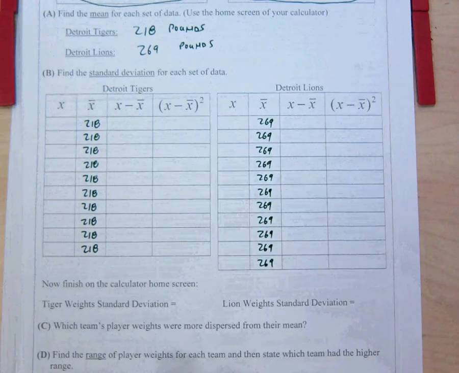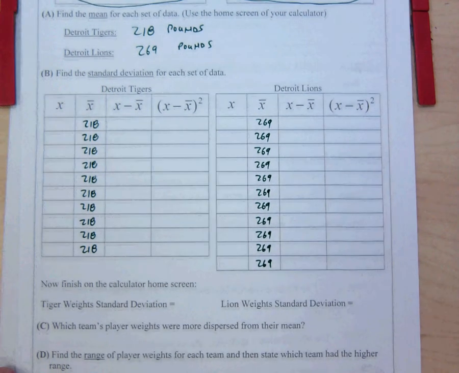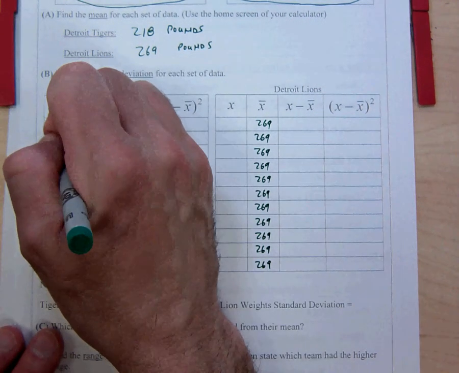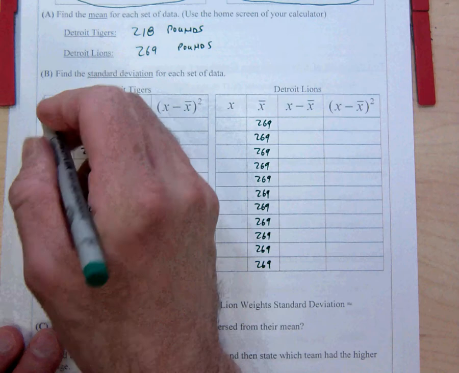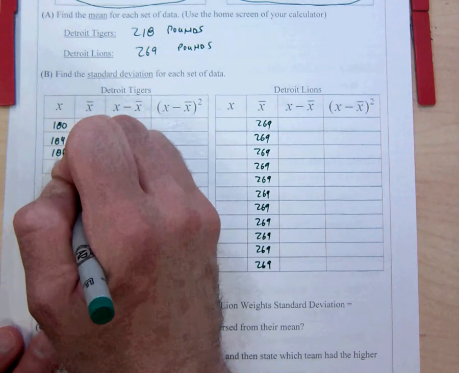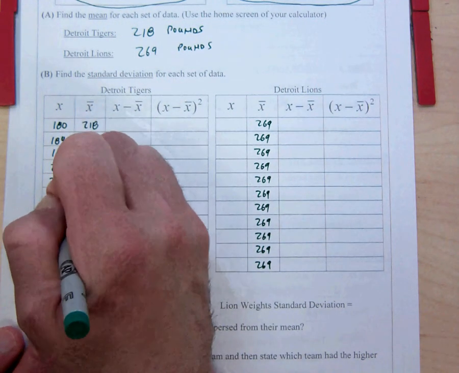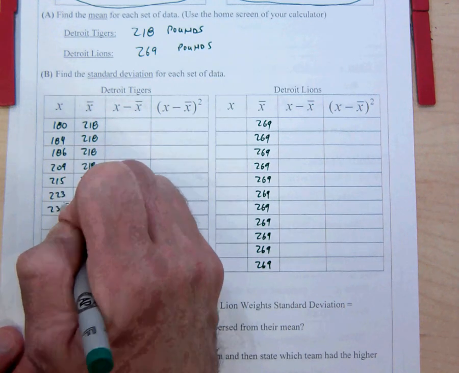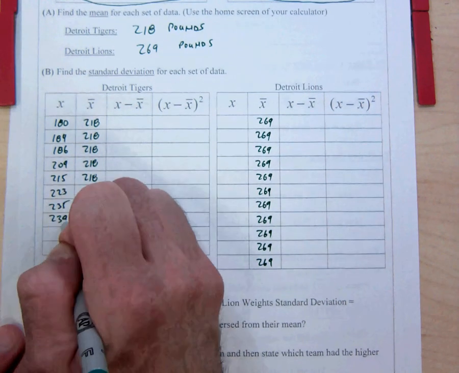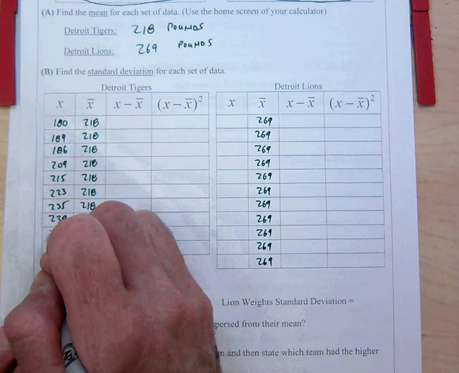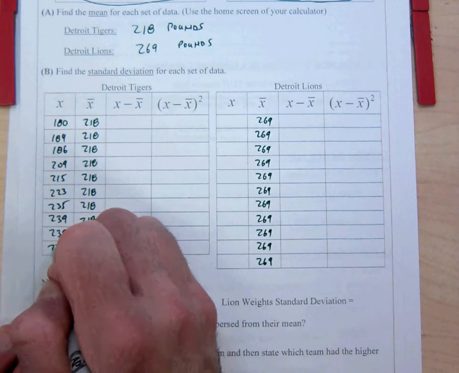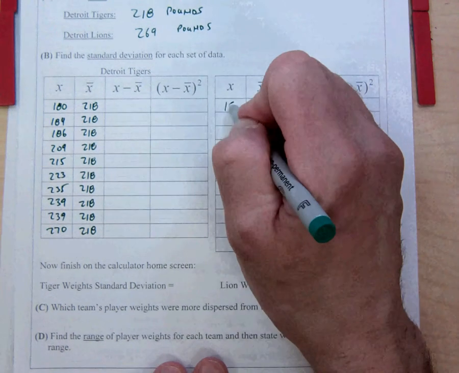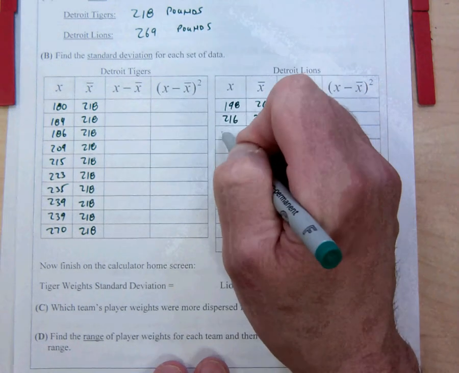All right. Okay, and so now, for the X values, I'm just going to list them. So I'm going to put the 180, then the 184. I'm just going to list them. Everybody okay with this? Okay. And then same over here. I'm just going to list the Lions' weights here: 198, 216, 231, and so on.